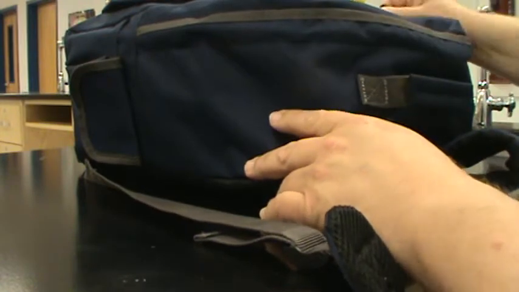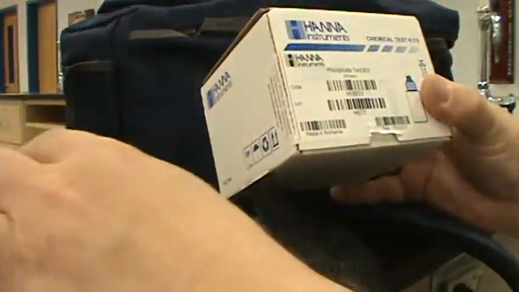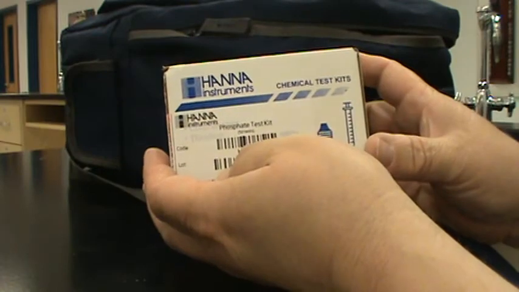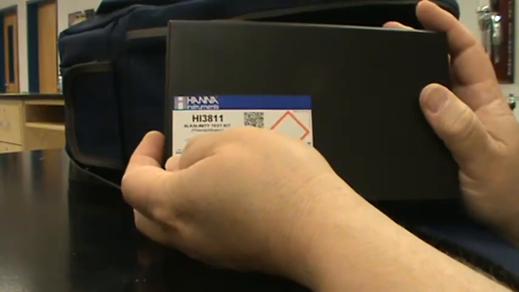So if I take this and I open it up, here we go. We have a Hardness Test Kit. We have, if I can get it out, a kit to test for phosphates in the water. We'll set that over on this side. We have an alkalinity test.